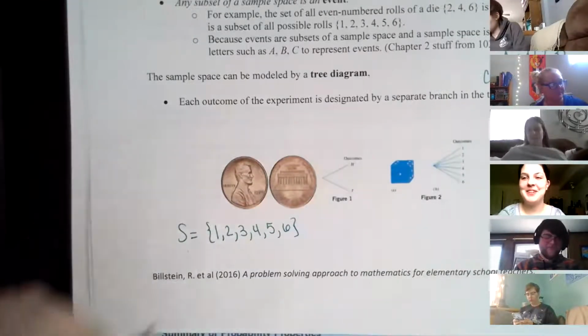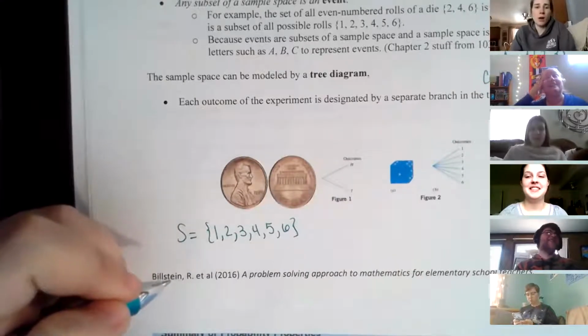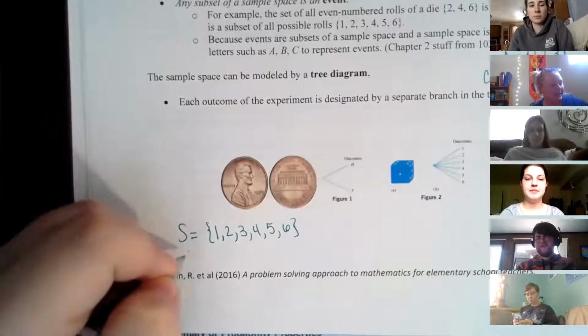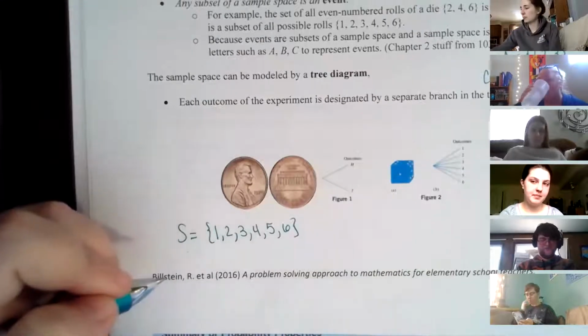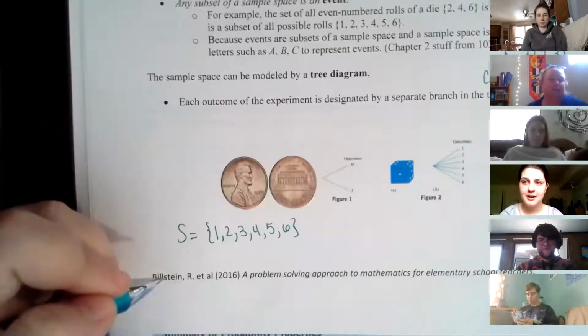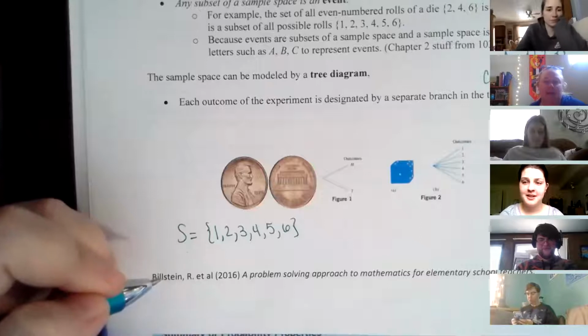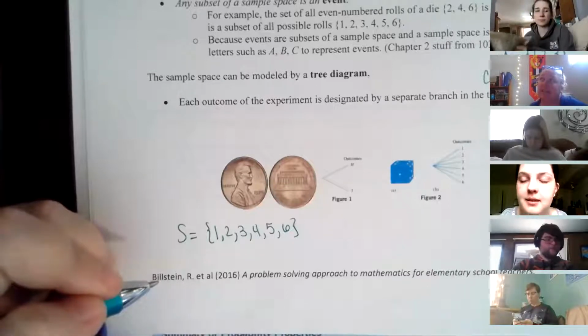Why can't we have both? Because I want us to get through these things. We have like 50 something pages to get through, right? Yeah, and we have like 100 days left. That's not true. We have like 16.